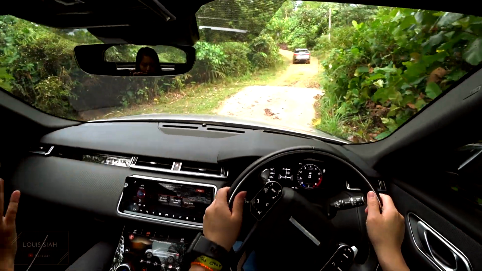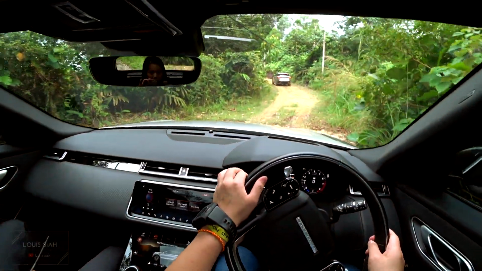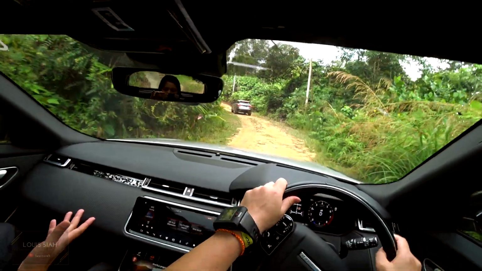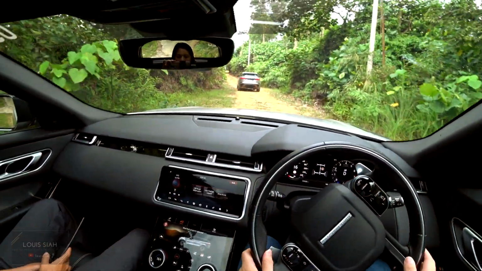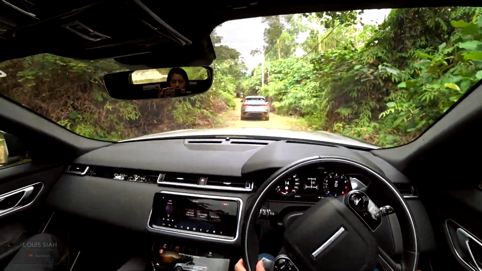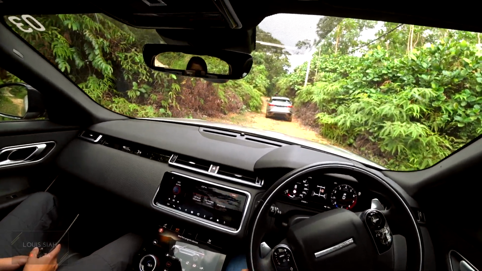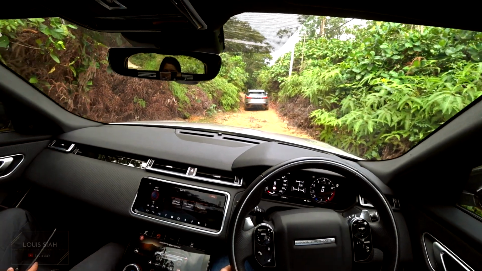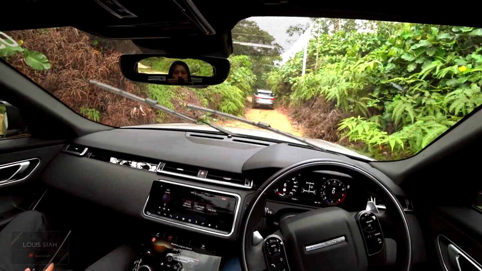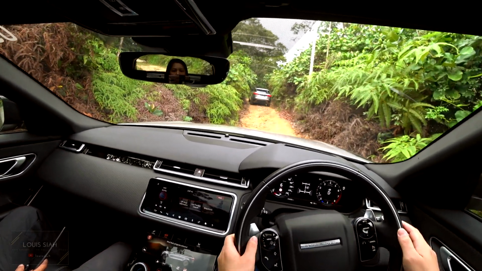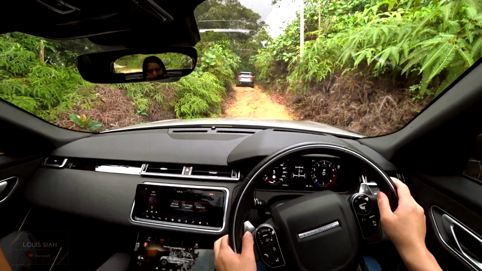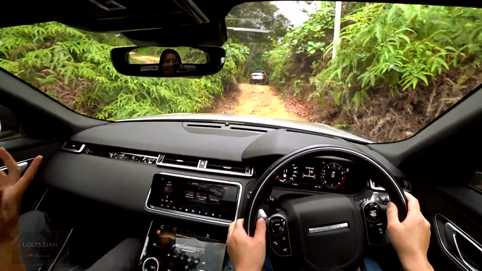Sometimes you might find it a bit eerie, because you don't get that in this car. Definitely better than the Defender, then. We have one of the instructors who drives a Defender.